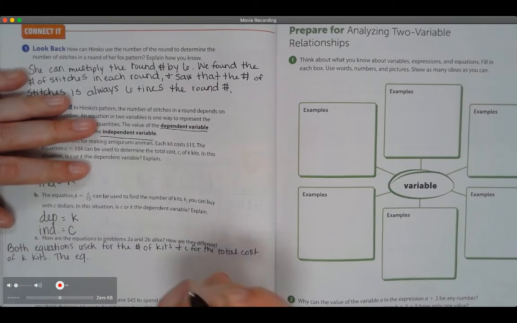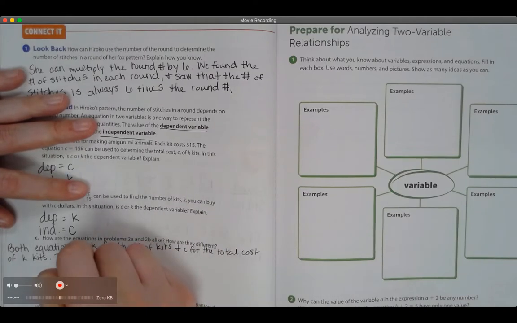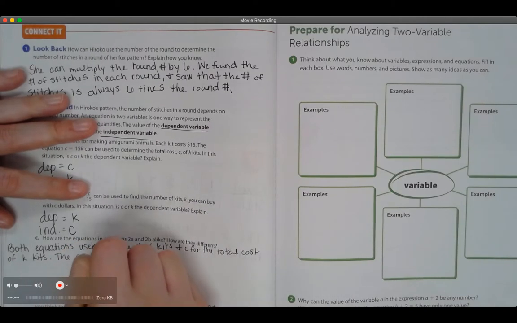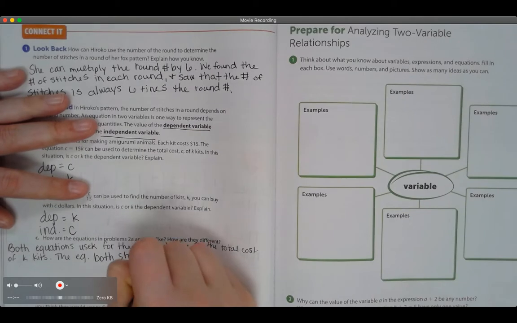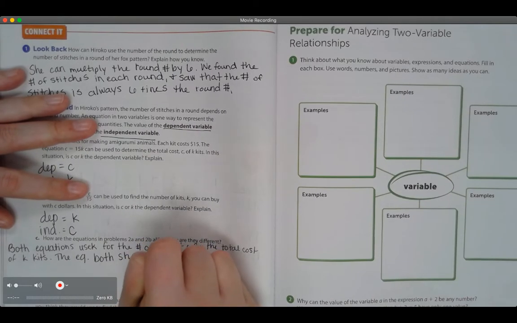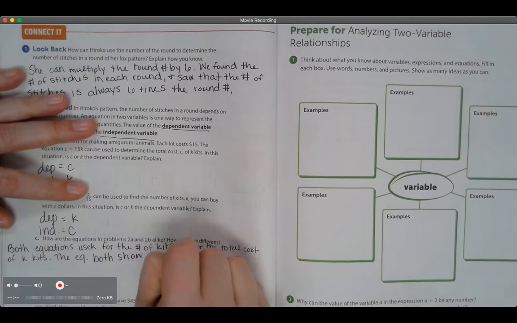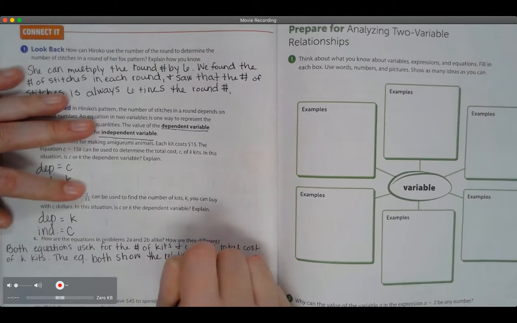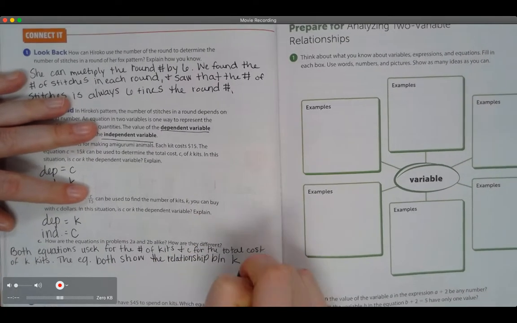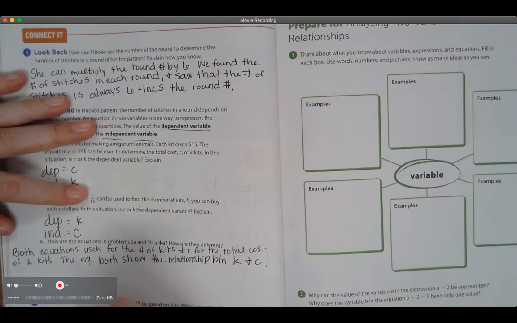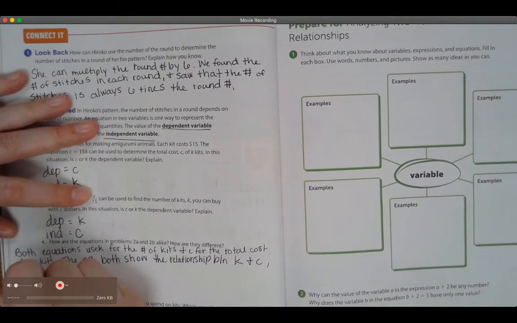I'm going to abbreviate equations as EQ. The equations both show the relationship between K and C, but they do it in different ways.